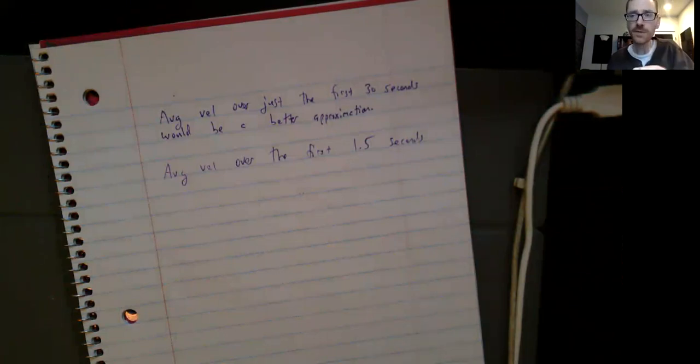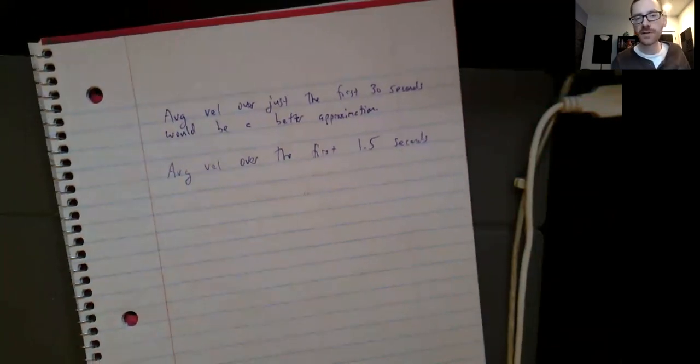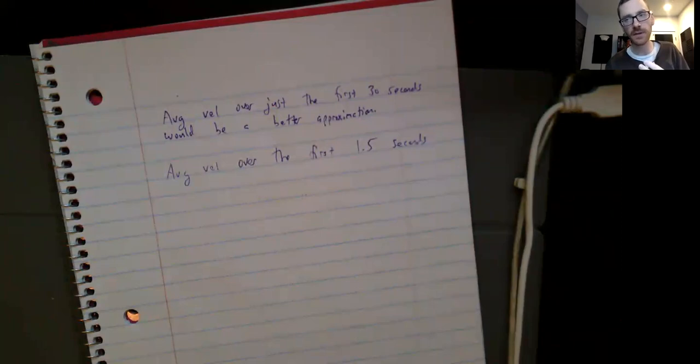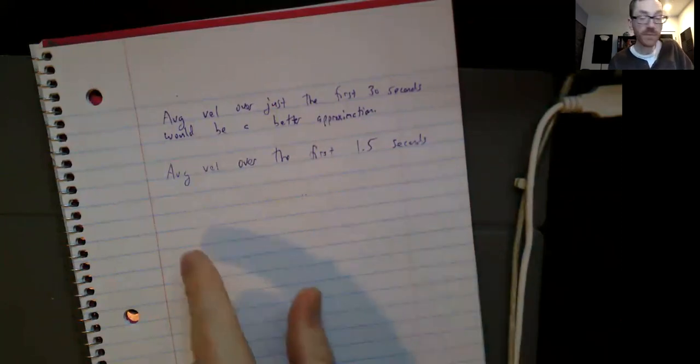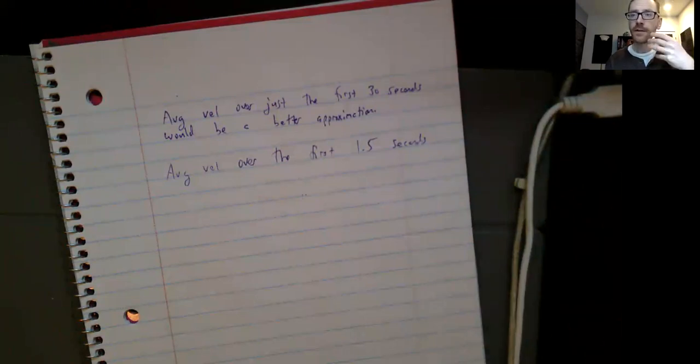That would be really close to the true instantaneous velocity 1 second in, wouldn't it? So this is the idea that I want you to see. We can use average velocity to approximate instantaneous velocity. Okay, but you have to make the interval of time quite small.